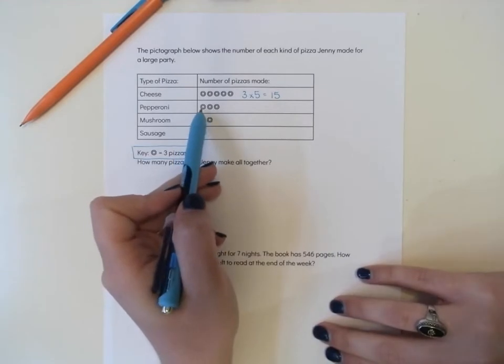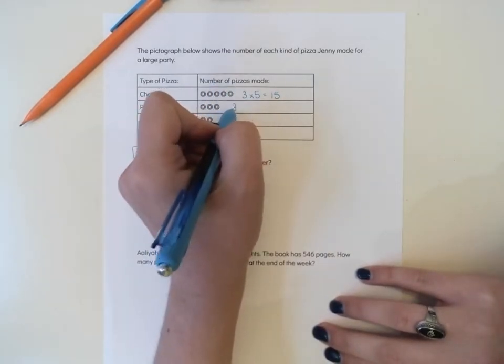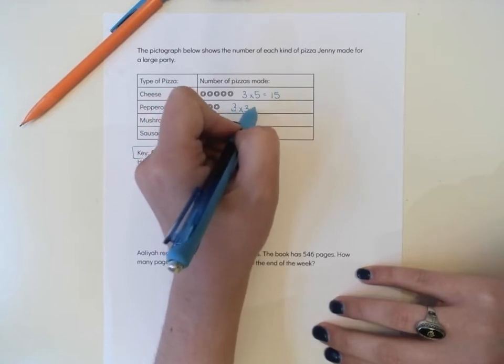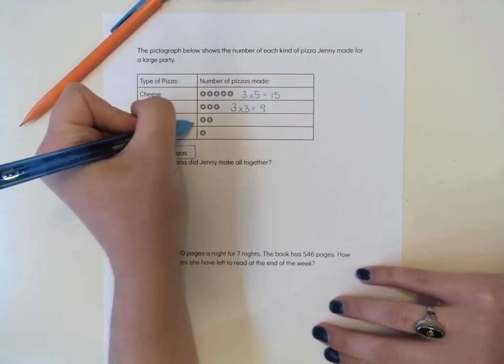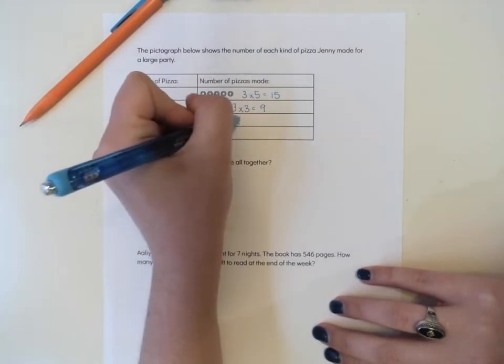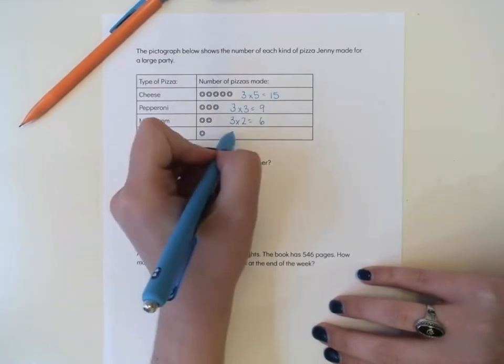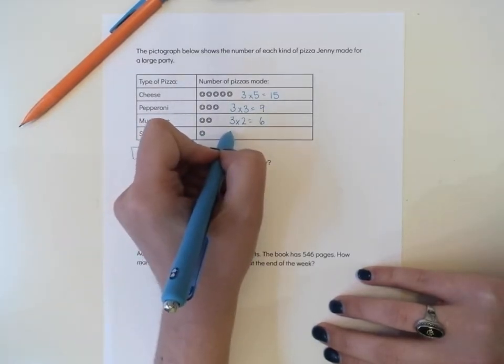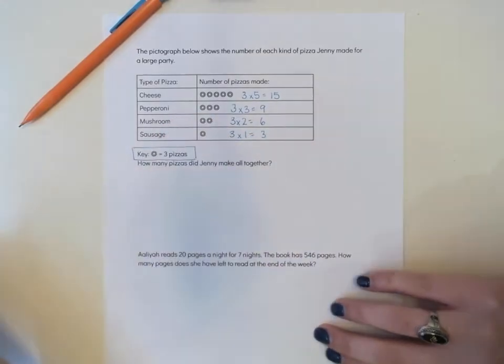For pepperoni, I have 3 groups of 3. So I would write 3 times 3 is 9. This one would be 3 groups of 2, which is 6, and 1 group of 3, which is equal to 3.